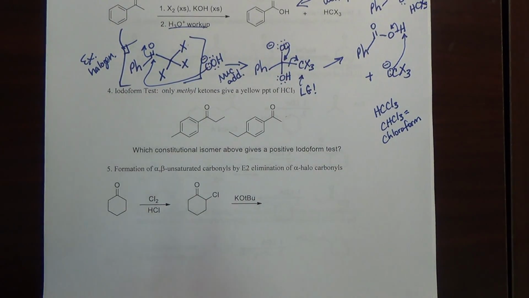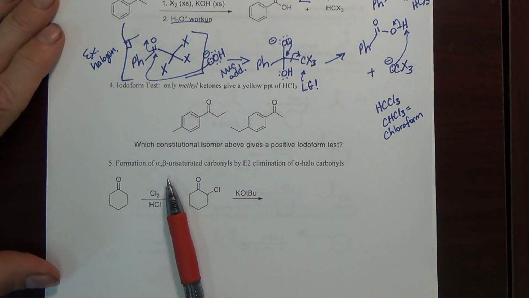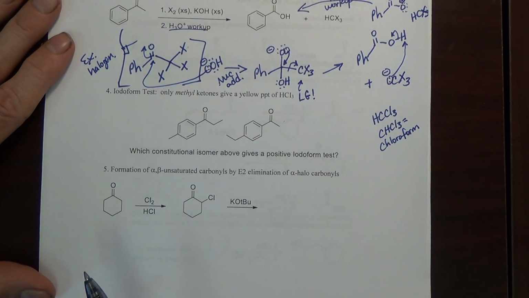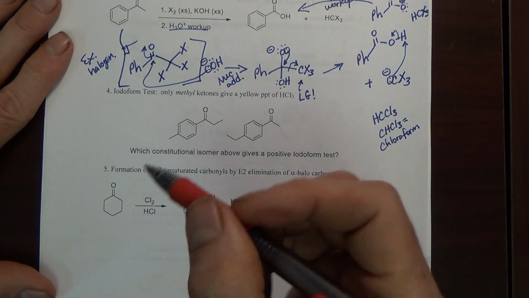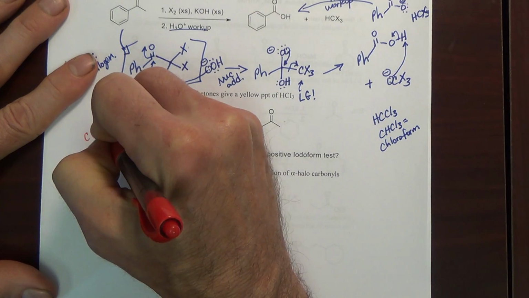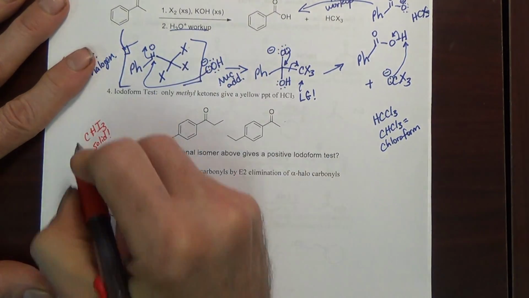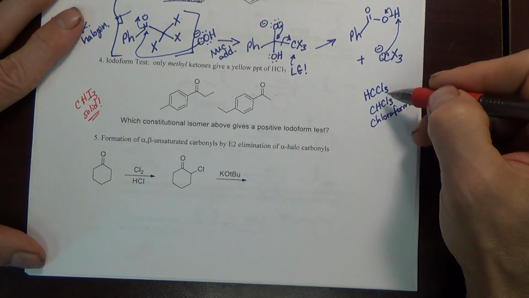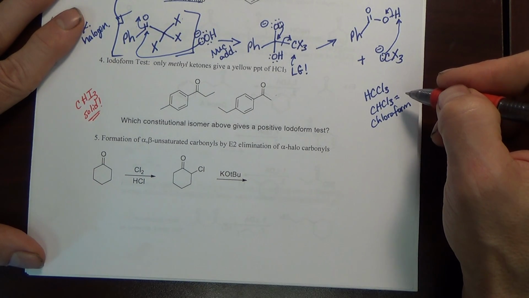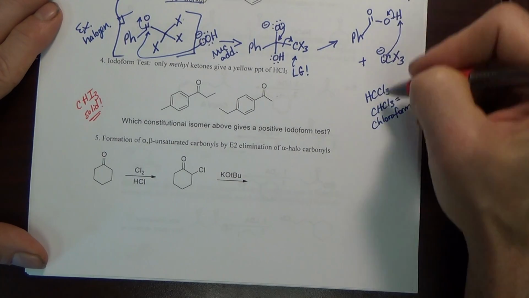Now this can also serve as a chemical test, and it's done with iodine. And it's thus called the iodoform test. That's because the CHI3 iodoform is a solid. The others are liquids. Chloroform's a liquid. Bromoform is a liquid. Now that's the byproduct here.